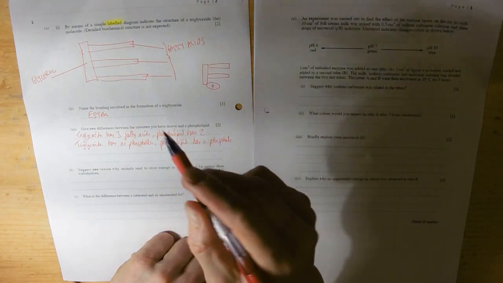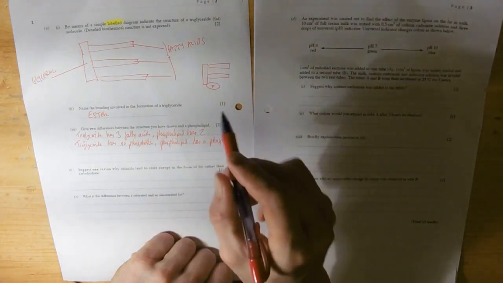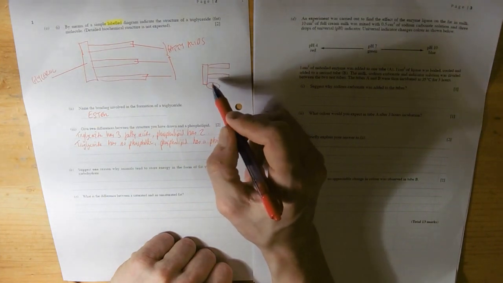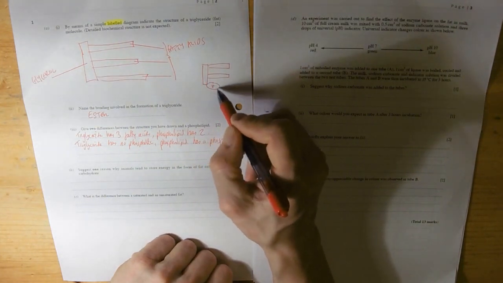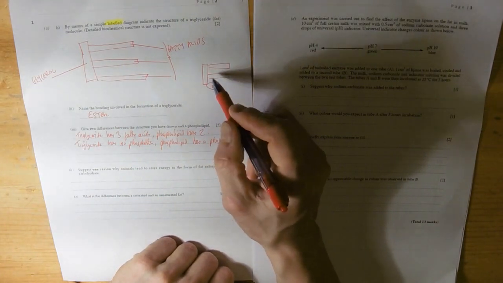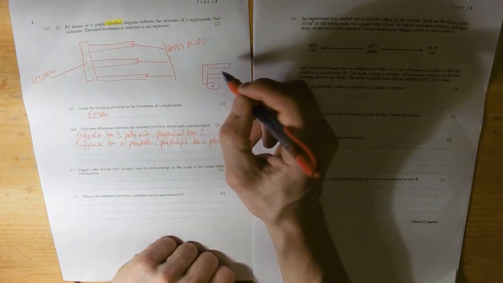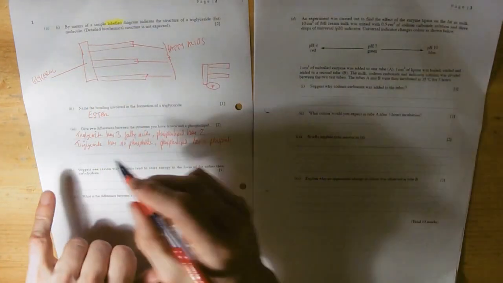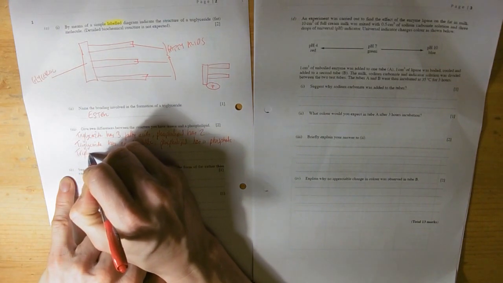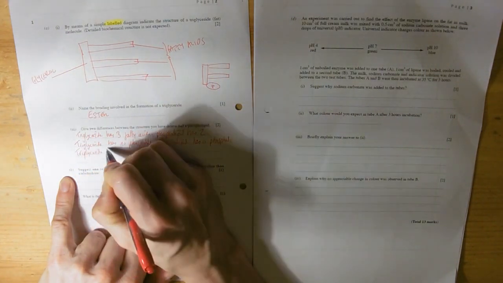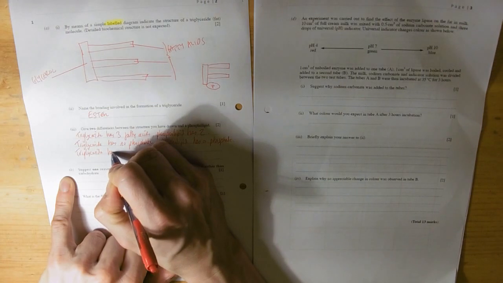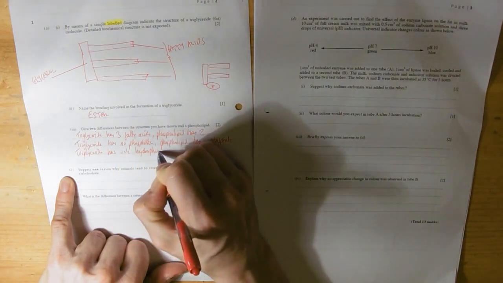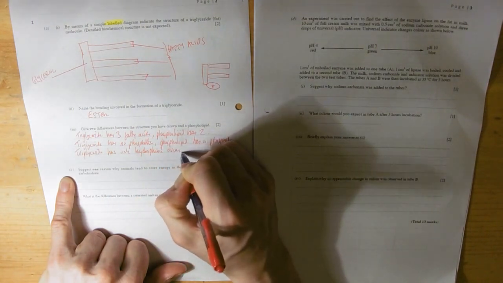And you could possibly, so we got our 2 marks there, but we could possibly suggest that now this phospholipid has got a hydrophilic head component and hydrophobic tails, where the triglyceride has just got hydrophobic areas. So the triglyceride has only hydrophobic areas.